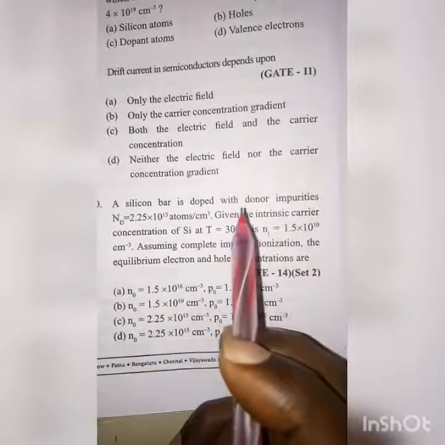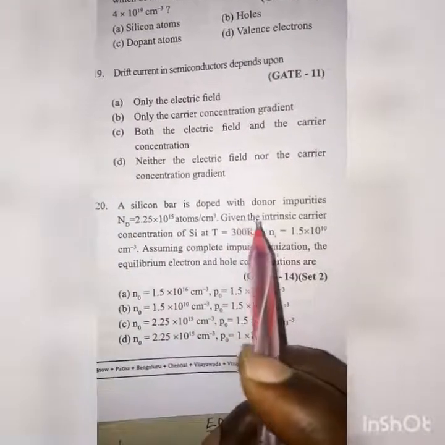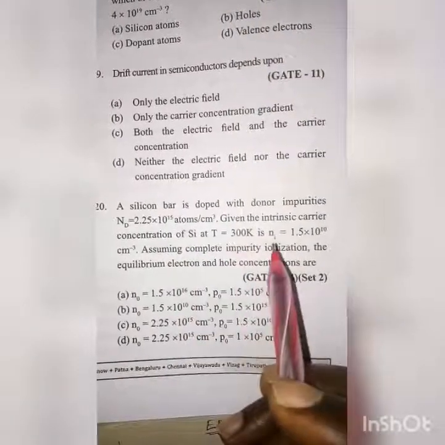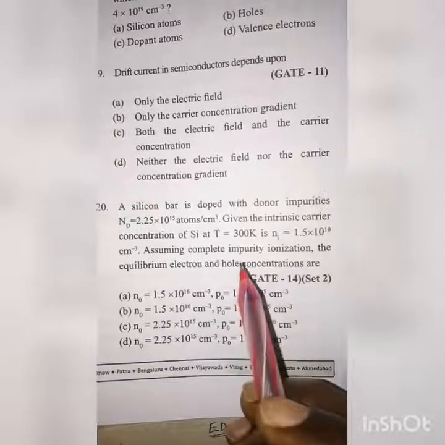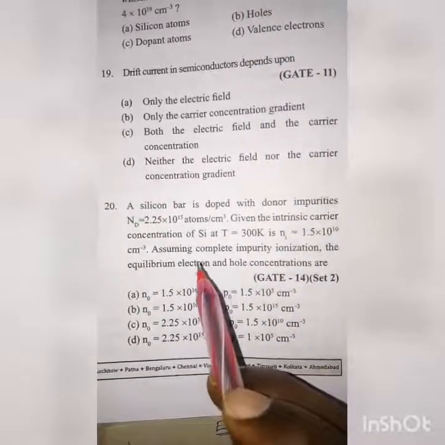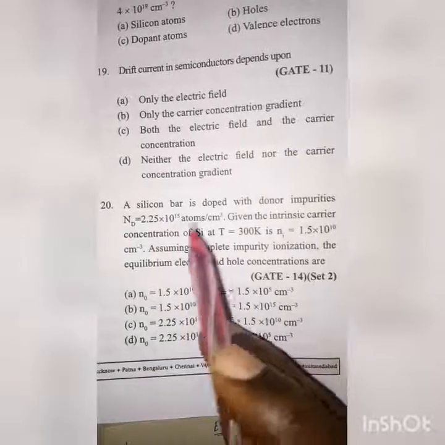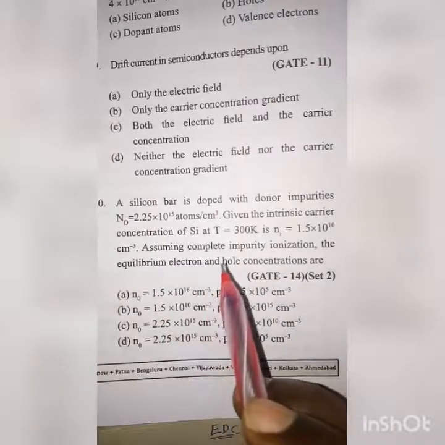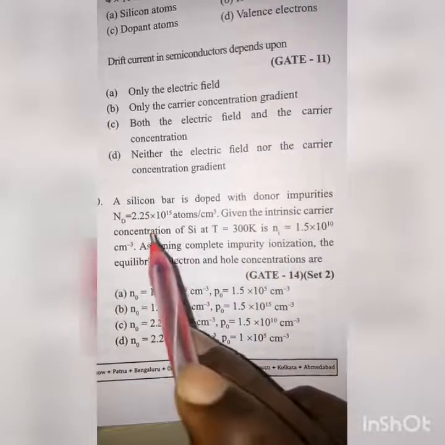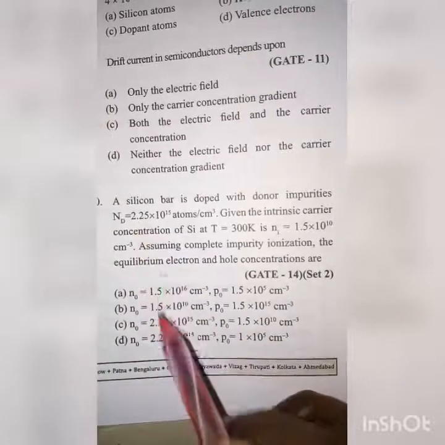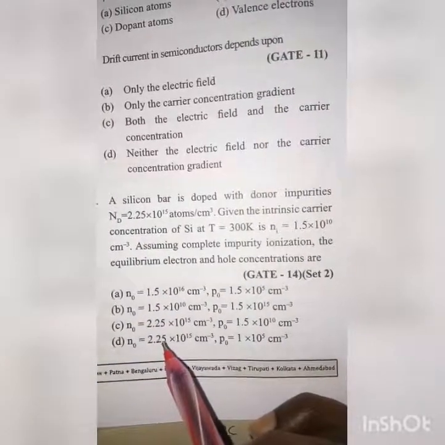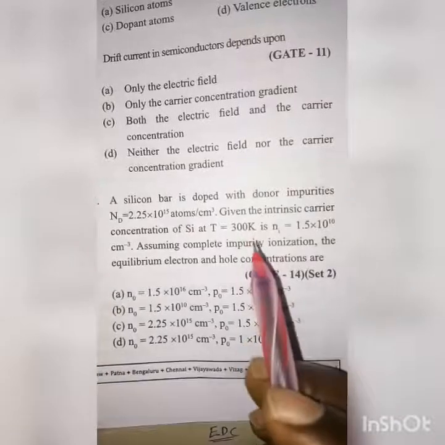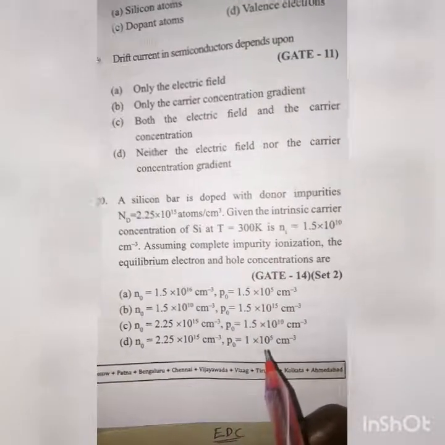A silicon bar is doped with donor impurities Nd, he gave that. Given the intrinsic carrier concentration Ni, assuming complete impurity ionization, find the equilibrium electron and hole concentrations. Similarly, this is also known to us. You know np is equal to Ni square. He gave Nd, he gave Ni. So the equilibrium electron and hole concentrations. He already gave the electron concentration, that means 2.25, our first option. You want to get p. You know np is equal to Ni square, from that you get p0 as 1 into 10 power 5.